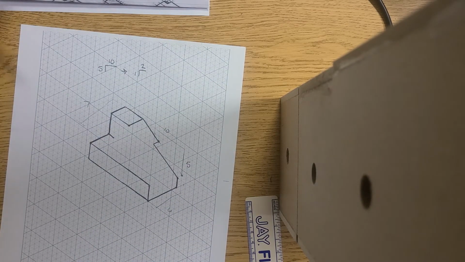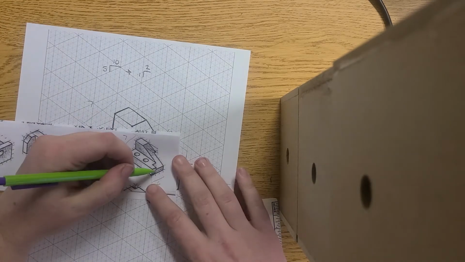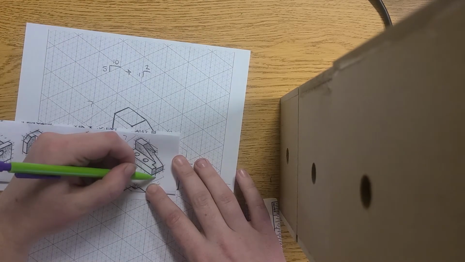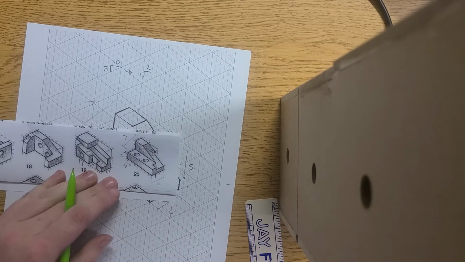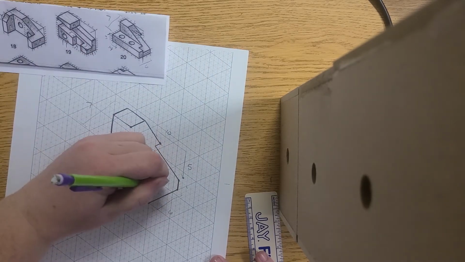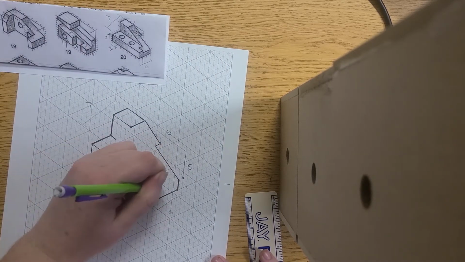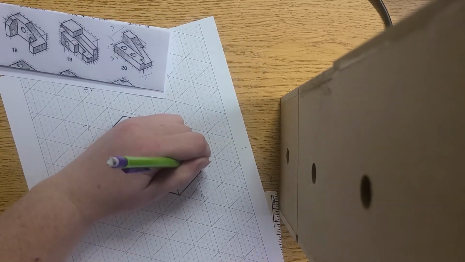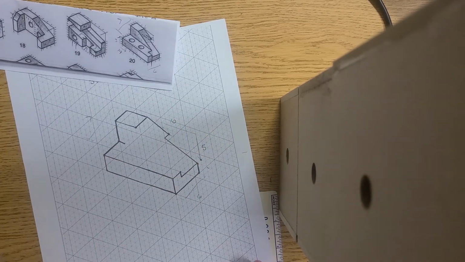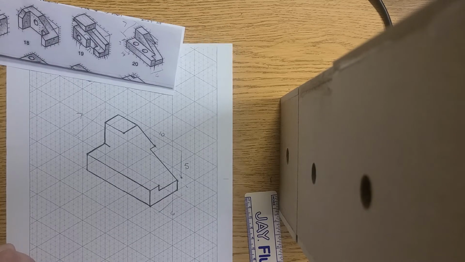Okay, if we use this part to our advantage, this tick mark comes in 2, so this edge right here is 2 in, then it drops down 1 and will connect over to here on 20 so far.